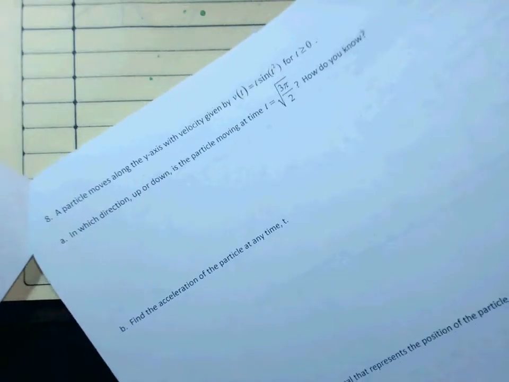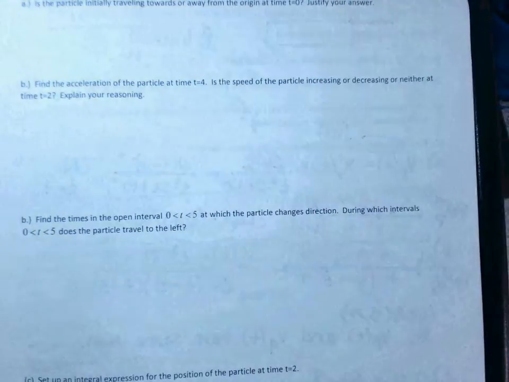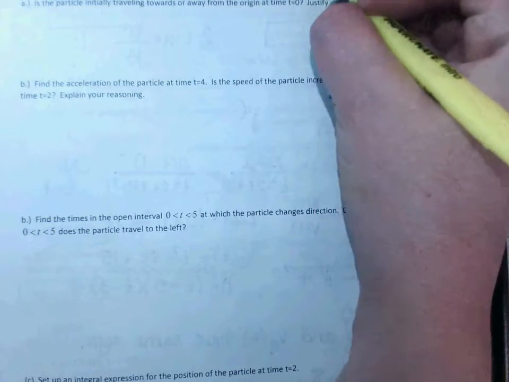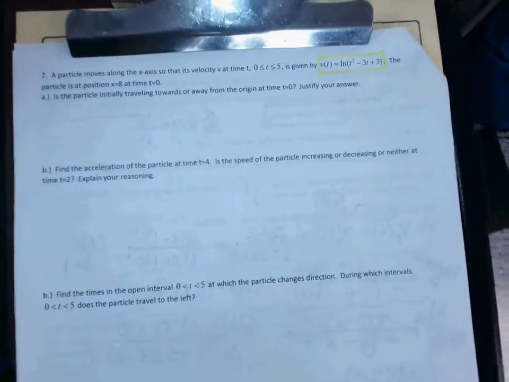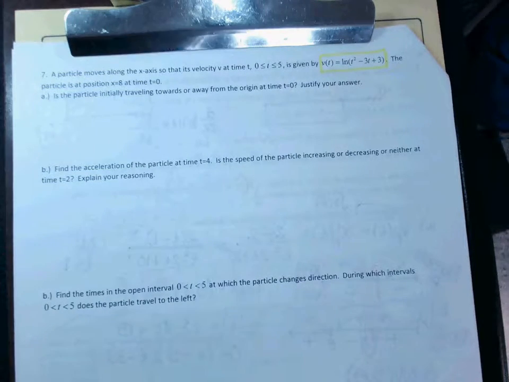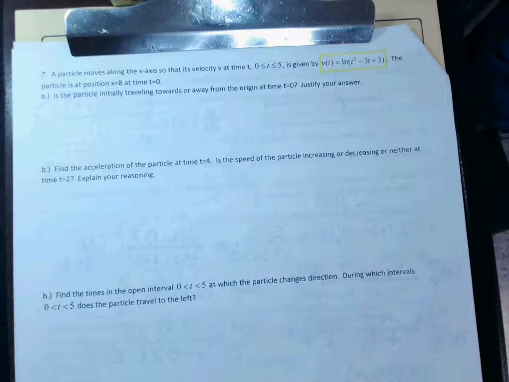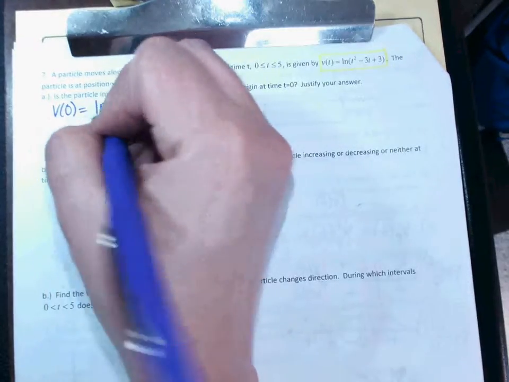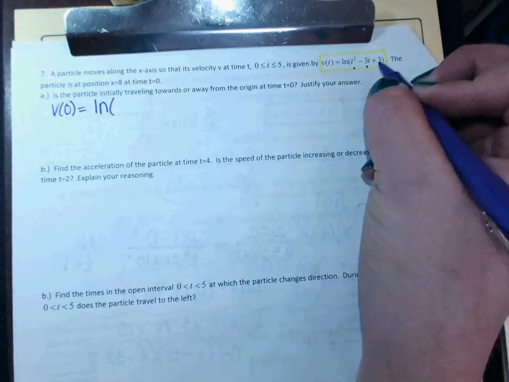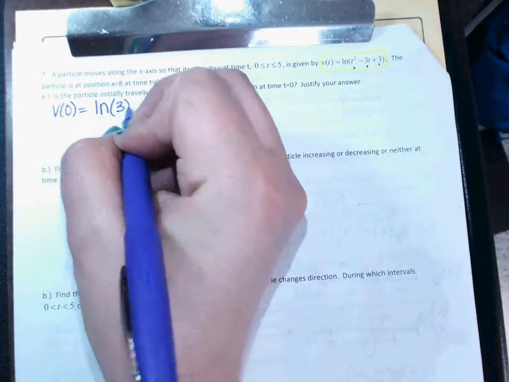We just did an ln one. Oh well. Okay. Look at part A. So we have our equation right here. What is that equation for? Position, velocity, or acceleration? Velocity, good. So part A says, is the particle initially traveling towards or away from the origin at time 0? What do we need to do with 0? Okay, plug it in. So V of 0 equals ln of, and then if this is 0 minus 0 plus 3, that would just be ln of 3.